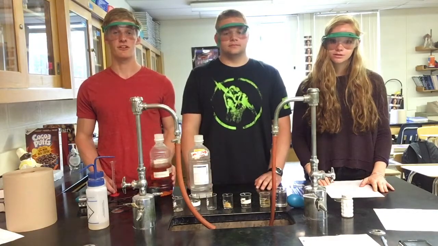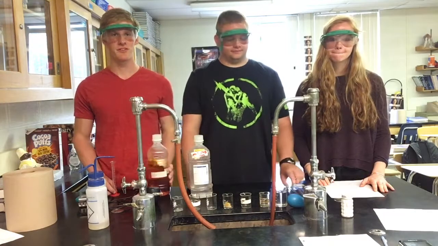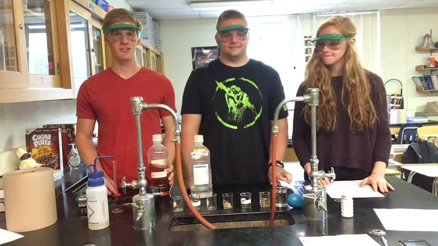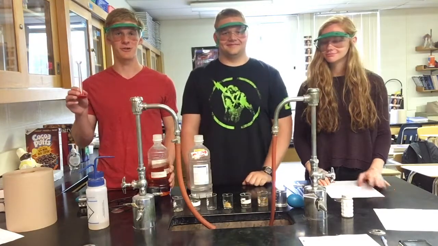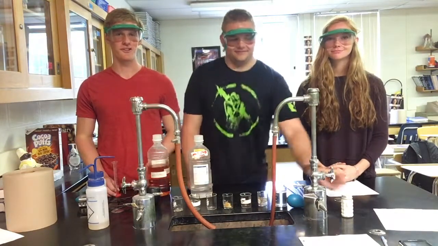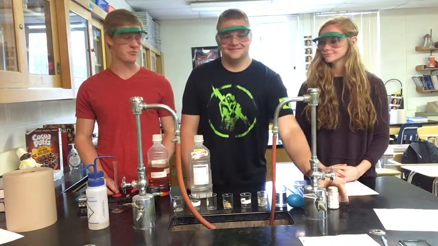To demonstrate this process today, we will be diluting a solution of iron nitrate from a 0.1 molar solution to a 0.001024 molar solution. First, we're going to need to gather our supplies. We're going to need our iron nitrate, a bulb pipette, some beakers, our graduated cylinder, writing supplies, and some paper.